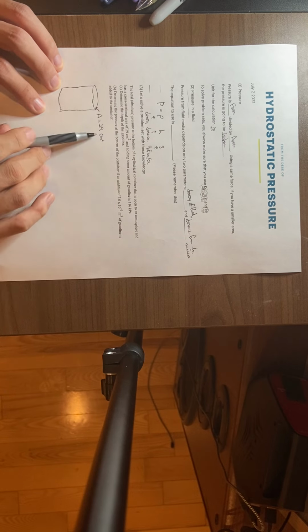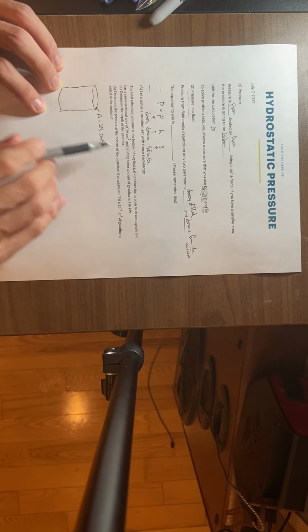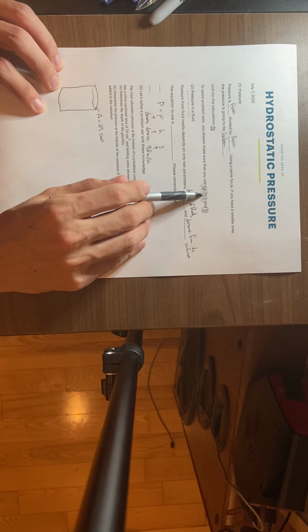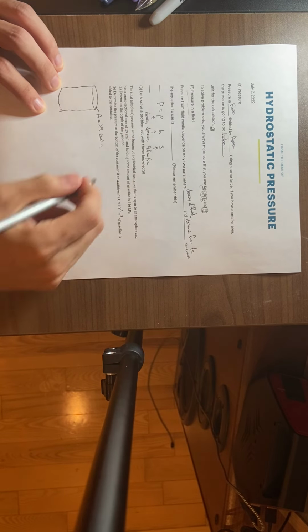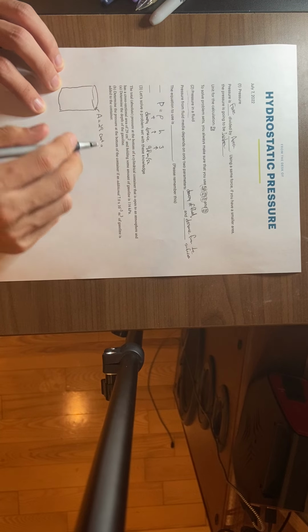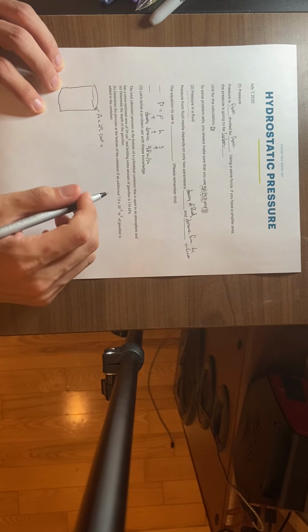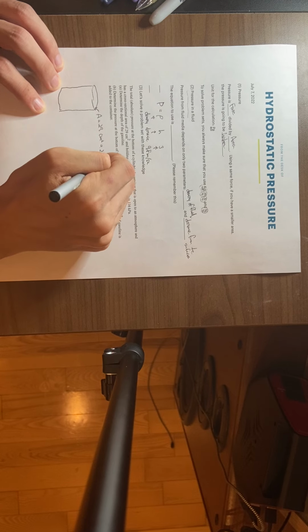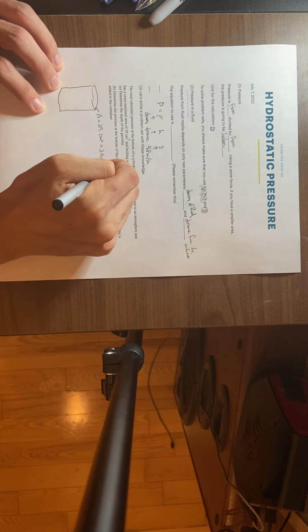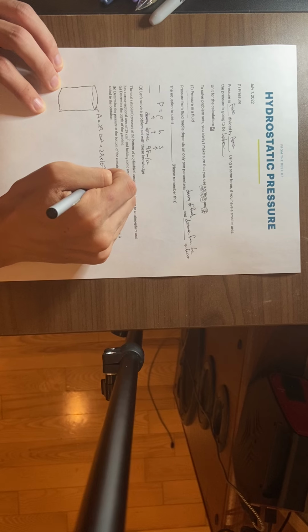And again, I really recommend you use meters, not centimeters, so let's convert it right now. 29 centimeter squared equals 2.9 multiplied by 10 to the negative 3 meter squared.